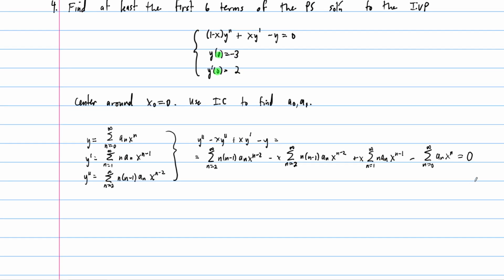So now what we need to do is combine these into a single sum. There's a couple things that we can do. First of all, these x's that are out front can get multiplied in. And it's going to have different effects on each of these two. So I'm going to do that first, and then we'll consider any shifting of indices that needs to be done at that point.